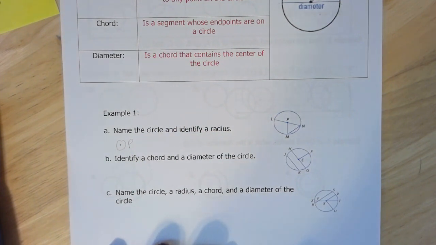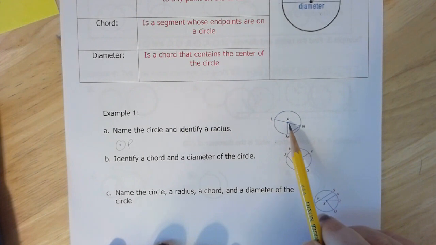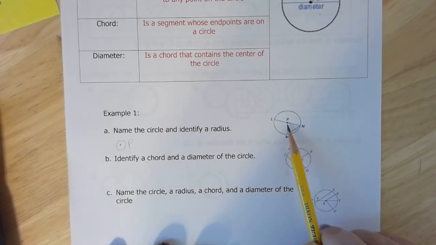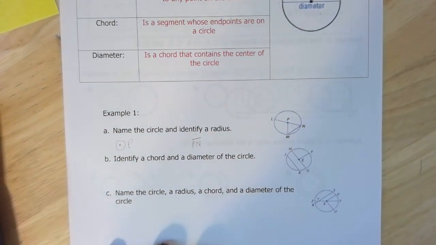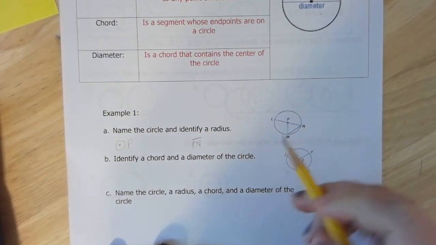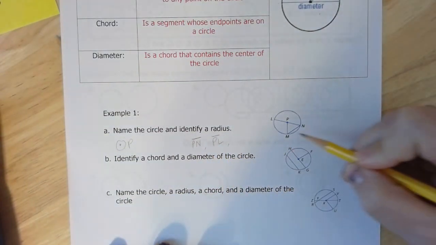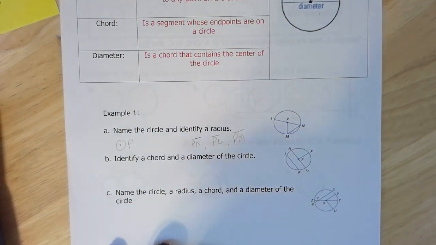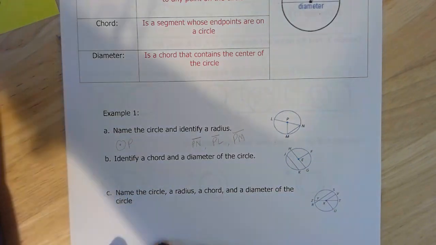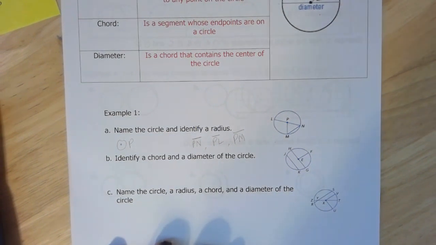And identify a radius. Okay, there's a few different radiuses that you could write here. So a radius goes from the center of the circle to the edge of the circle. So P to N is an option. Okay, P to L is also an option. And P to M. You only had to name one of them. One of them would have been fine for identifying a radius. Okay, but all three of them are radiuses of our circle.